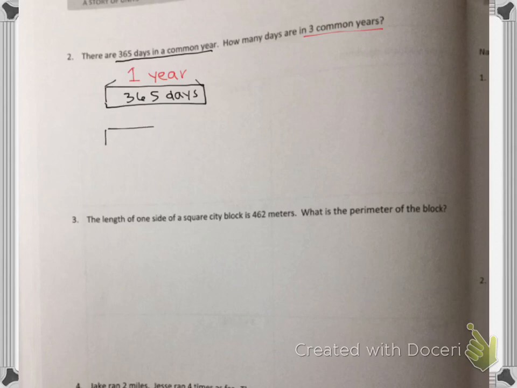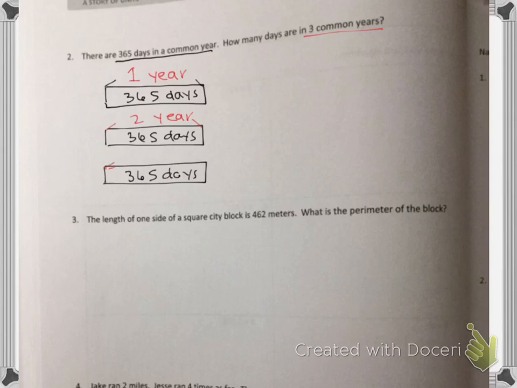So instead of adding 3 of these tape diagrams, we can use something that is a lot easier. 1 year, 2 years and 3 years. We can do something that is much more simple for us to be able to find the product, and that's 365 times 3 common years.